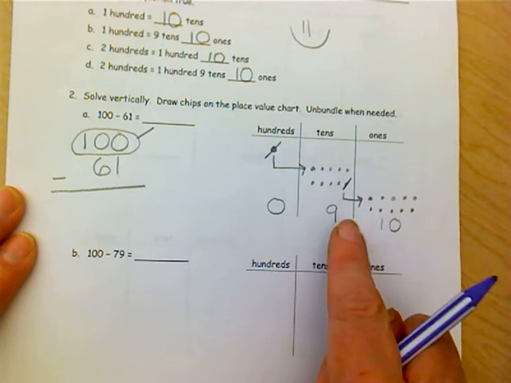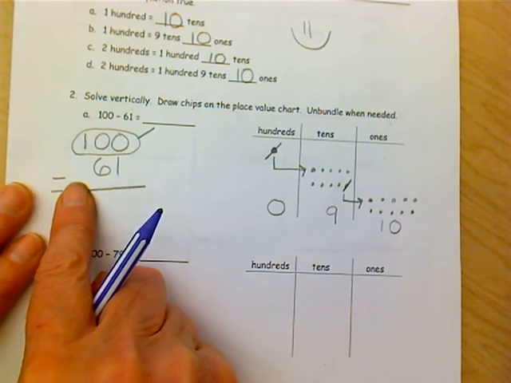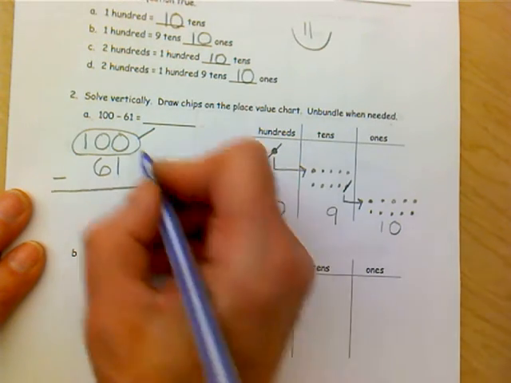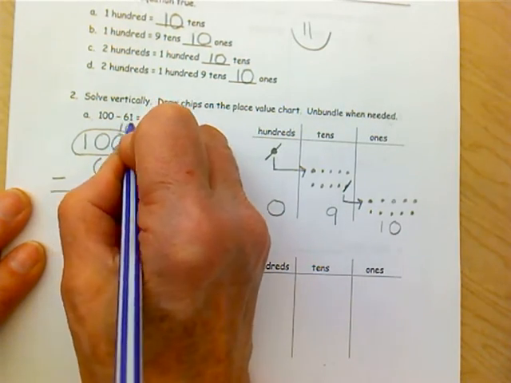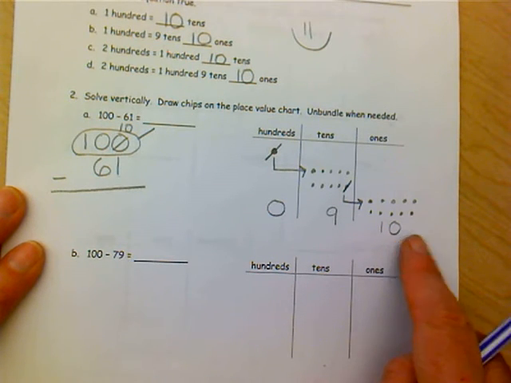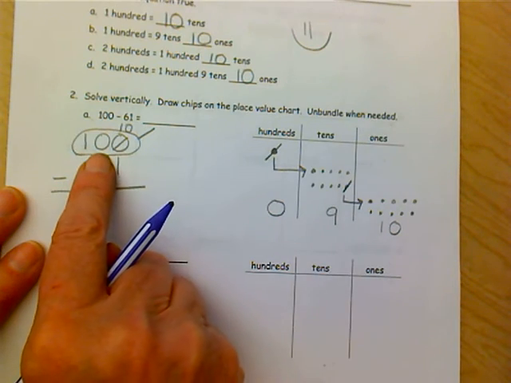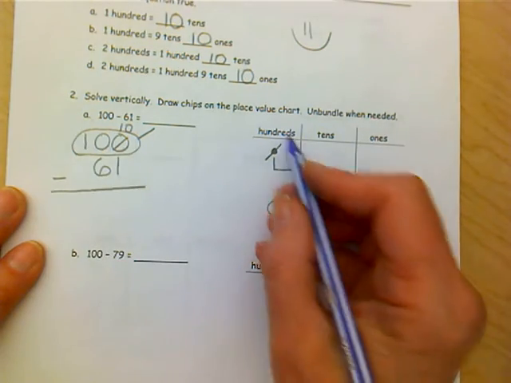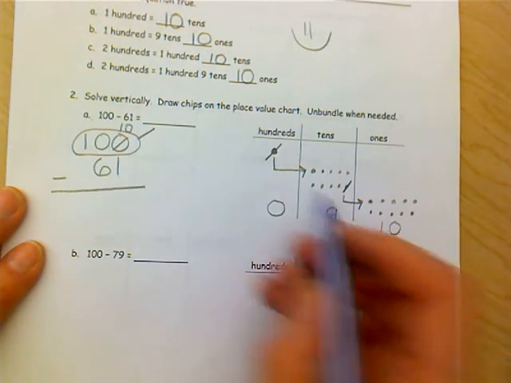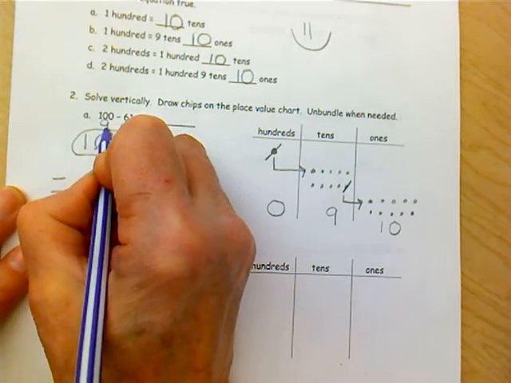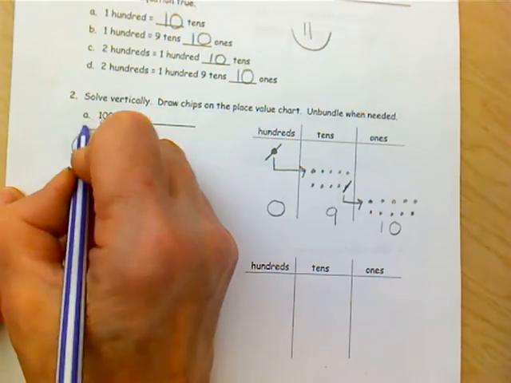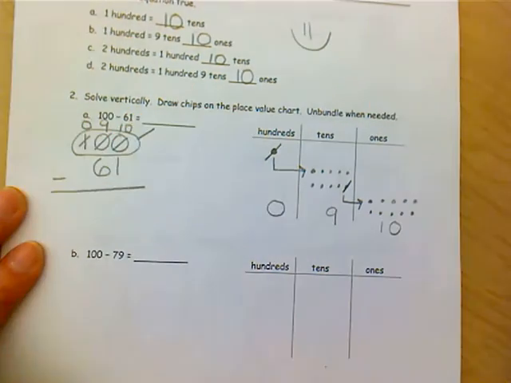Whatever I did in my chip model, I also have to do in my vertical model. Do I still have 0 ones? No, now I have 10 because I unbundled a 10 for 10 ones. So I don't any longer just have 0 ones, I now have 10 ones. Do I still have 0 tens? Well, nope, I unbundled 100, which gave me 10, but because I had to unbundle another one, that only left me with 9. So I'm going to put that in my vertical model. And do I still have 100? Nope, because I had to decompose that, which means I now no longer have 100.